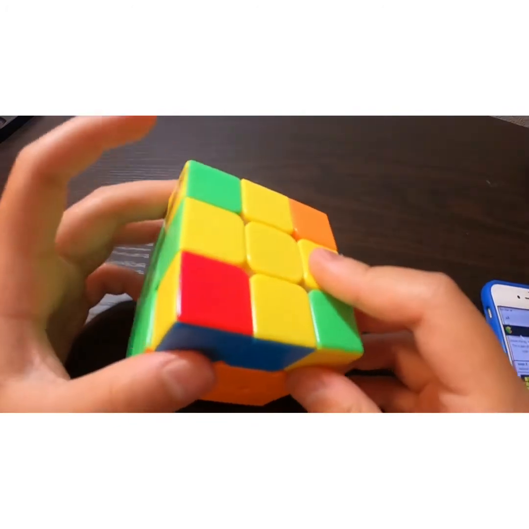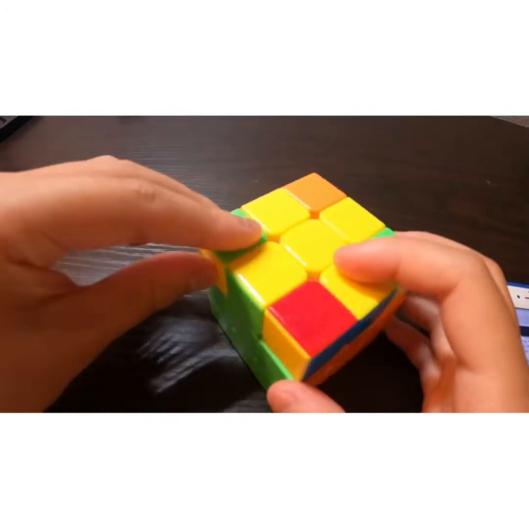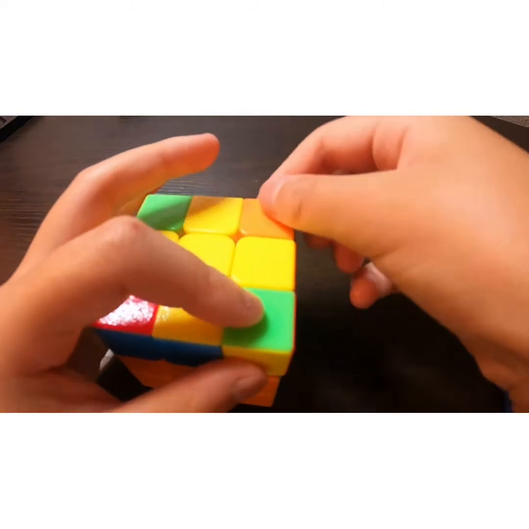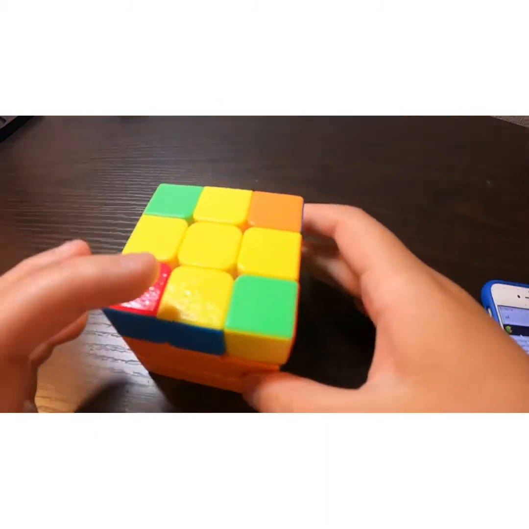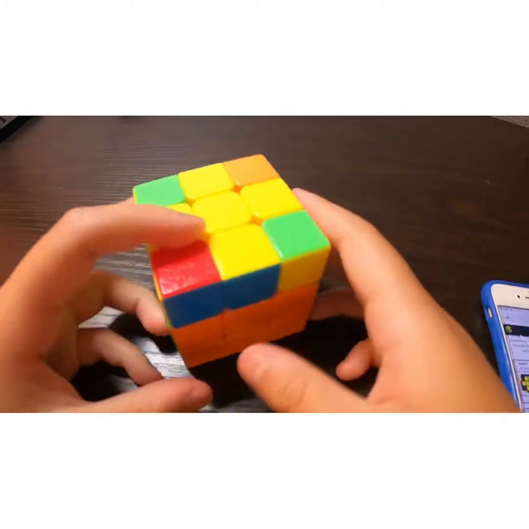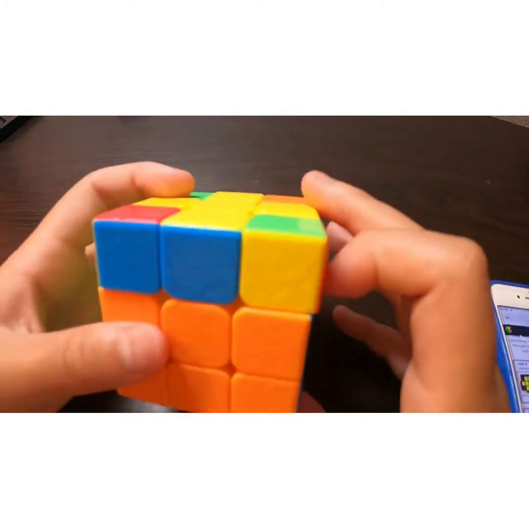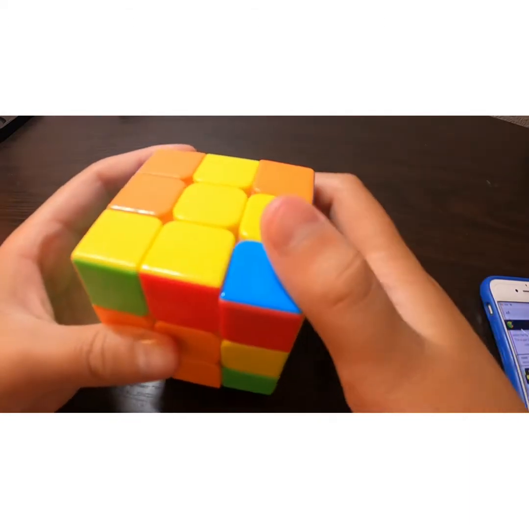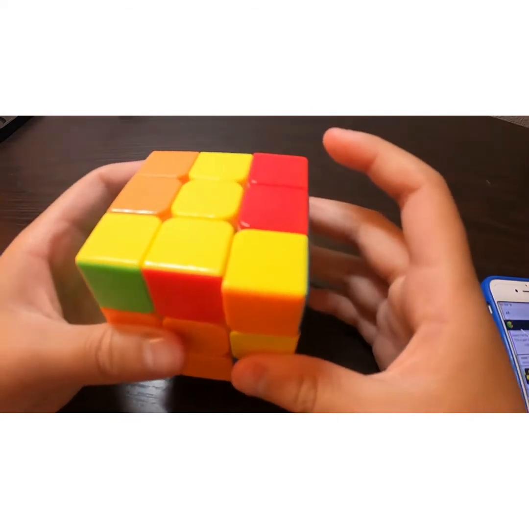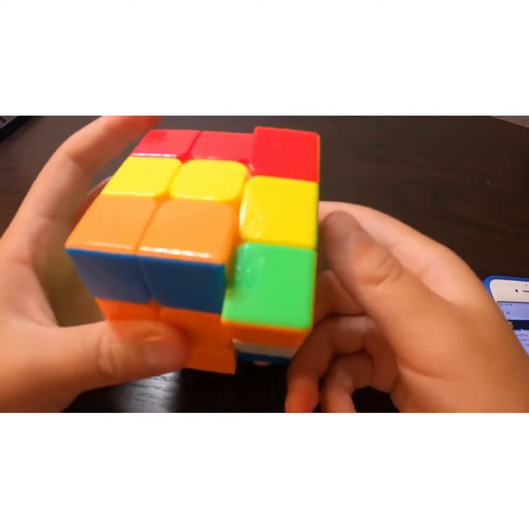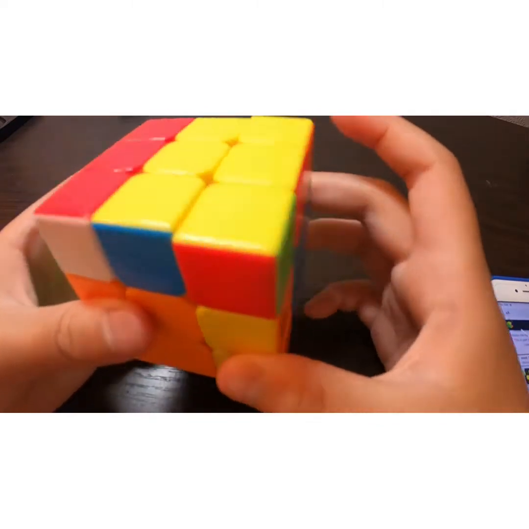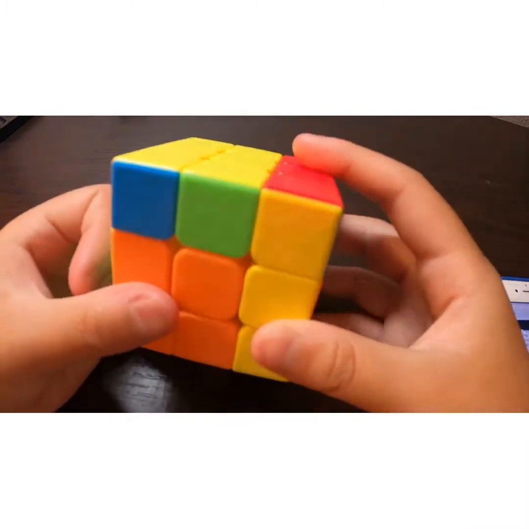If you get a case like this, where 2 edges are pointing this way, but the other 2 are pointing opposite, like this one's pointing this way and this one is pointing that way, then you need to do this algorithm like this: R, U2, R2, U prime, R2, U prime, R2, then U, like that.